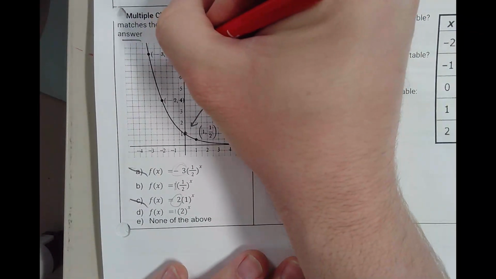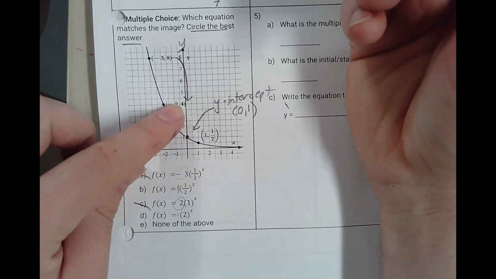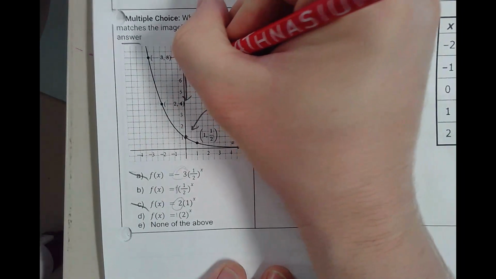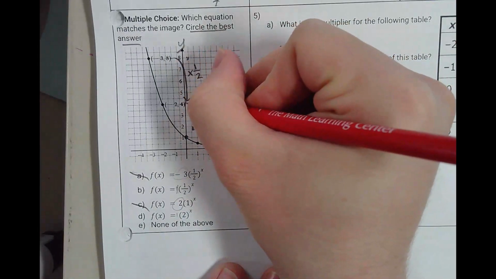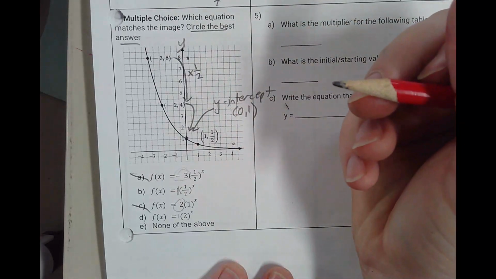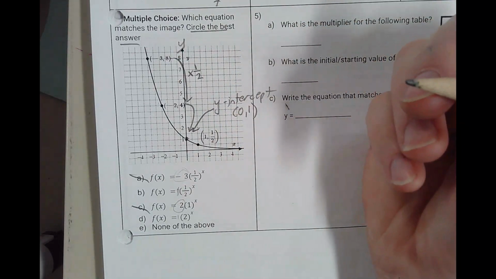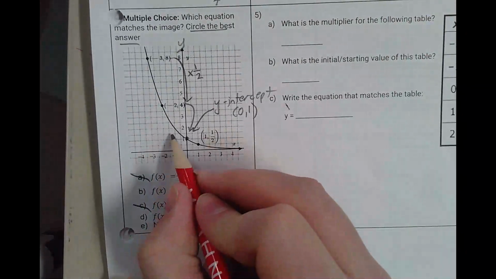So looking at the y values, what would multiply to get 8 to 4? That would be a multiplier of 1/2. What would multiply to get from 4 to 1? Oh, there's something interesting going on here. We're actually missing a coordinate.